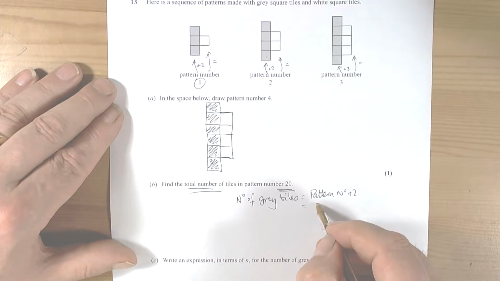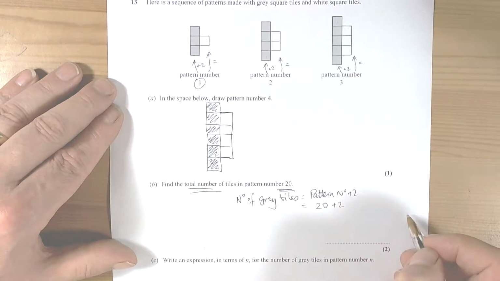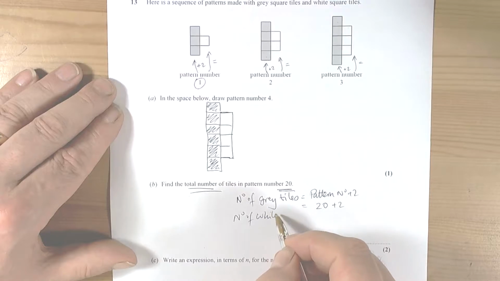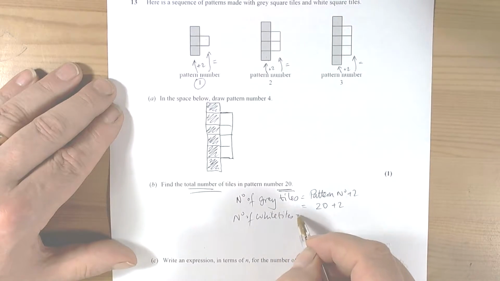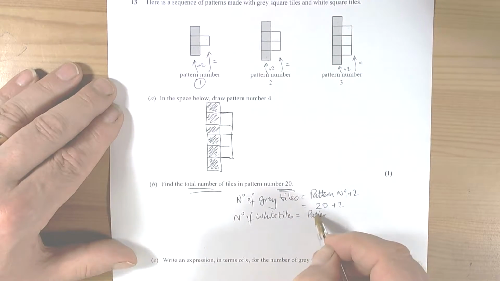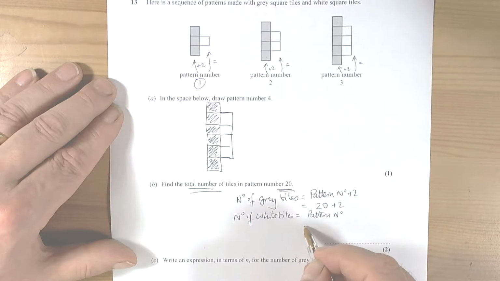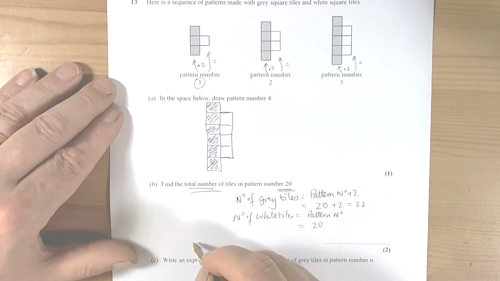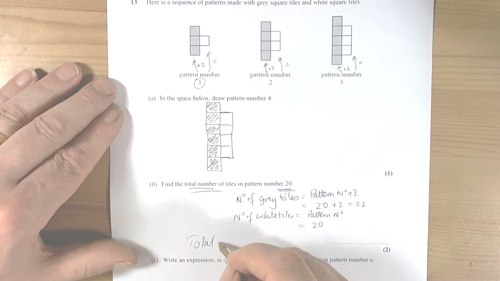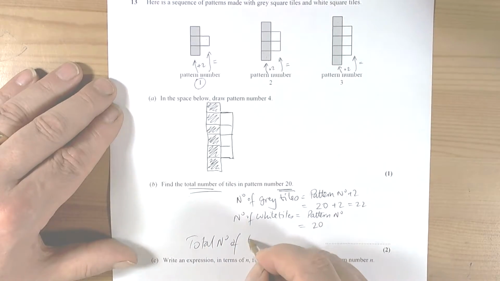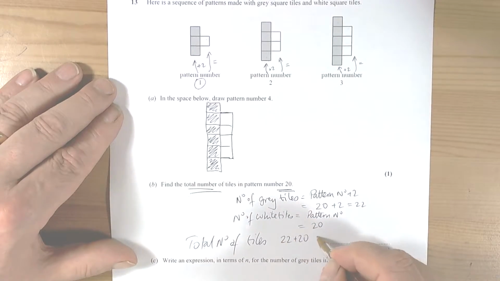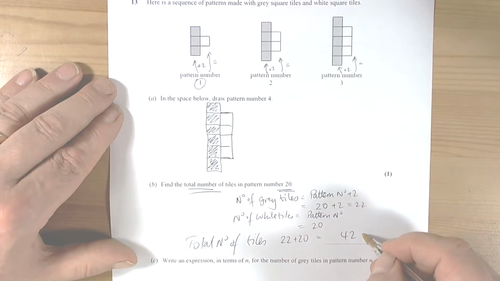So that's going to be 20 plus 2, and the number of white tiles equals the pattern number. So in this case it equals 20. So altogether the total number of tiles is 22 plus 20, which equals 42 tiles.